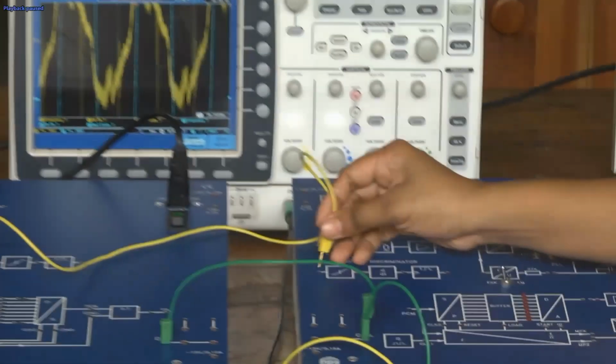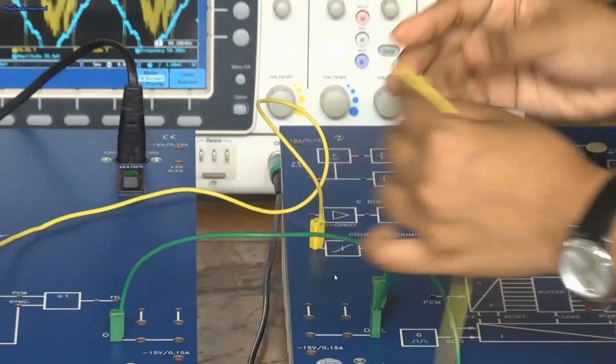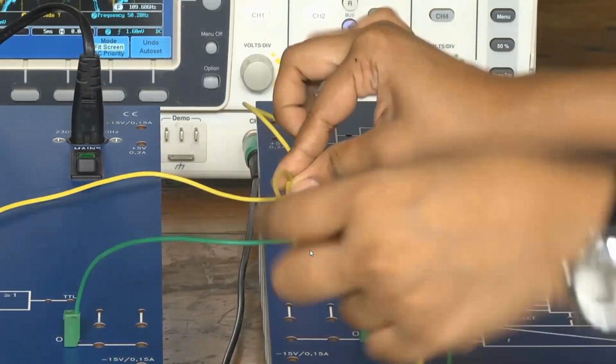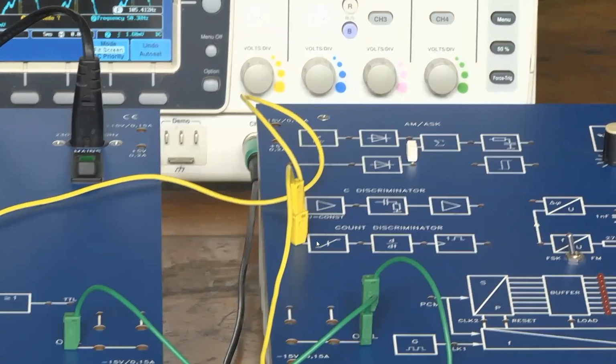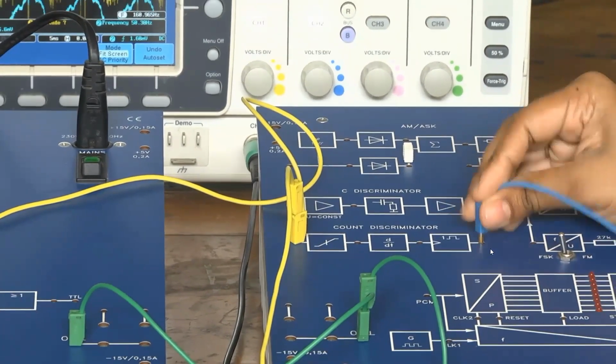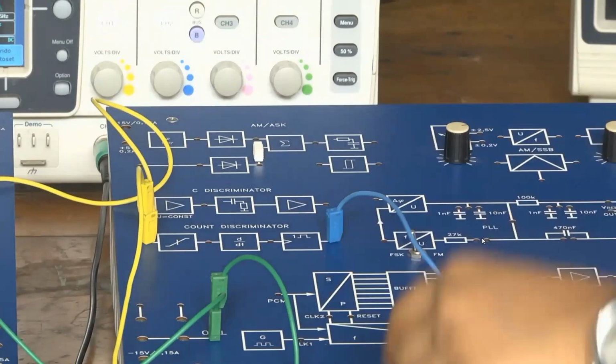Now we have to use the count discriminator. In the next part, you have to input the modulated signal to the count discriminator circuit and record the waveforms. Okay. So here is the count discriminator circuit. So I give the modulated input to here and take the output from here.